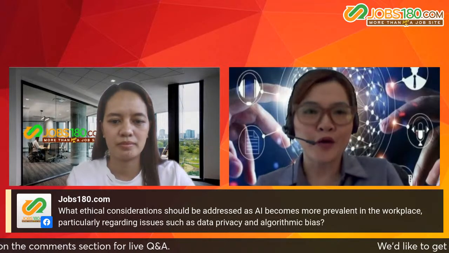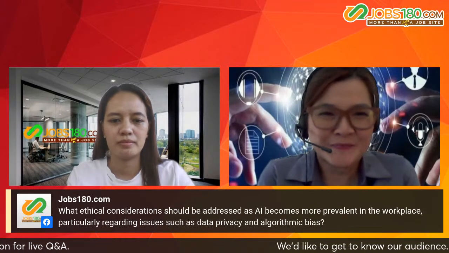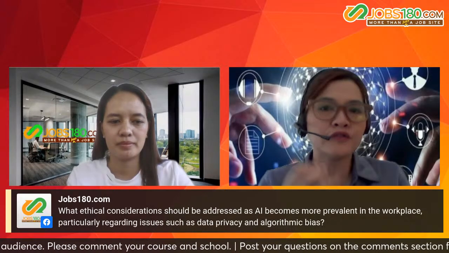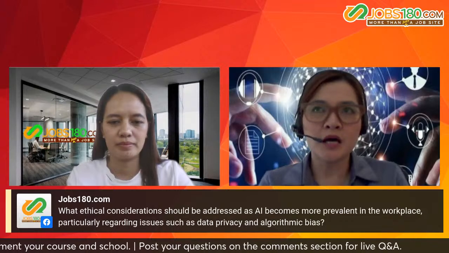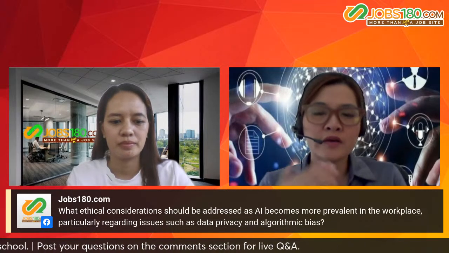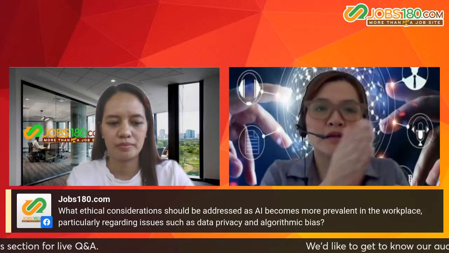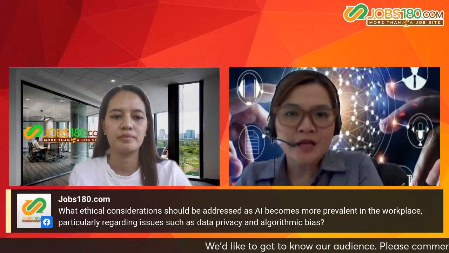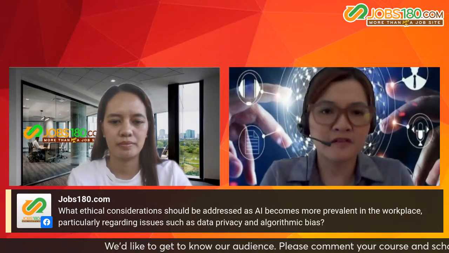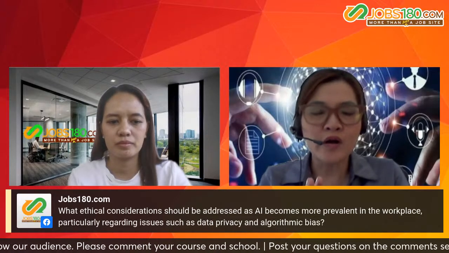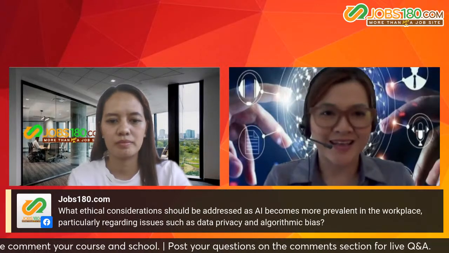So, baka dumating sa point na ikaw pa yung kalaban. Tayo pa yung kalaban. So, that for me is something that needs to be addressed. That's why, even Google leaders, Silicon Valley leaders, they're also saying that the international law should be involved in order to prevent and come up with guidelines how this thing should be implemented in businesses, in schools, right? There should be guidelines and we need to address it not tomorrow but today.